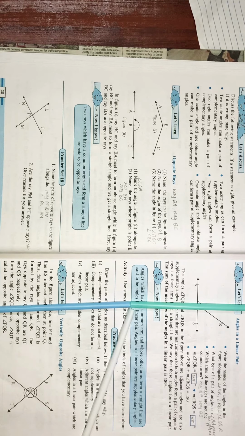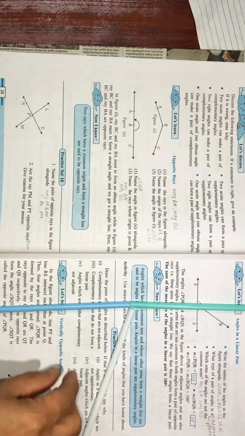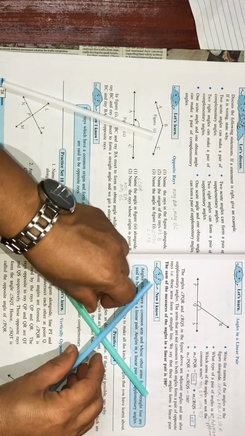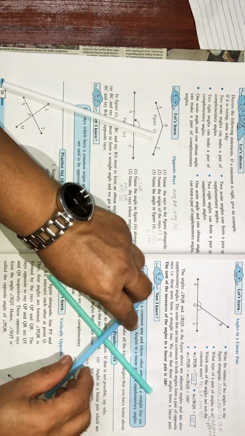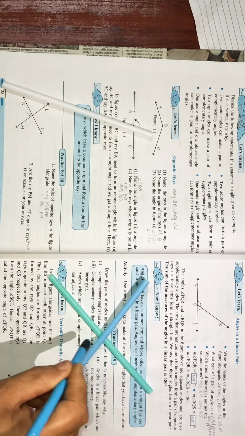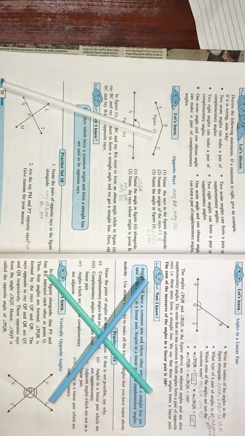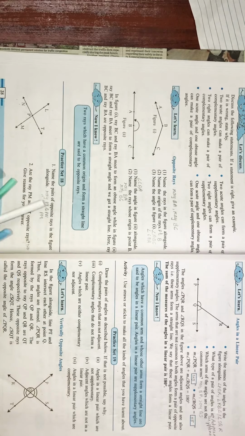Now we can also learn a new type of angle called vertically opposite angles. I'm going to teach you just now, but I'll show you how it is. Here, if you put it like a cross or a plus sign, this angle and this angle are called vertically opposite angles. This angle and this angle are also called vertically opposite angles. So you can use your pencils, pens, sticks, matchbox sticks, anything, and make these different types of angles.